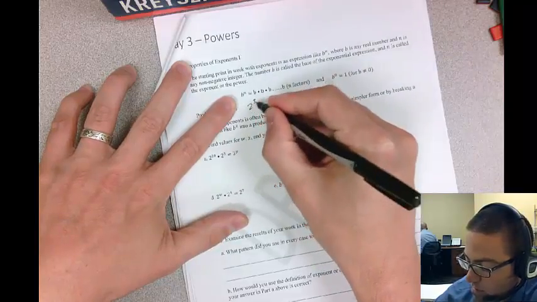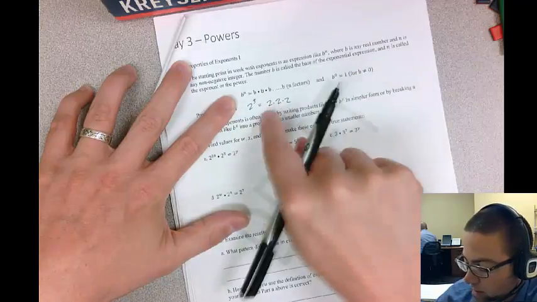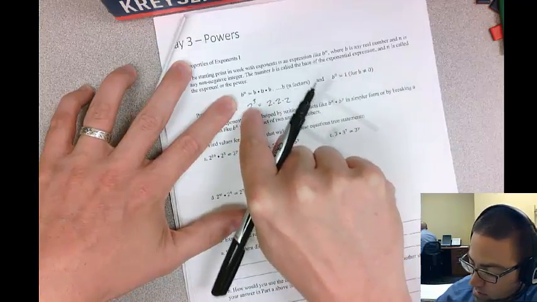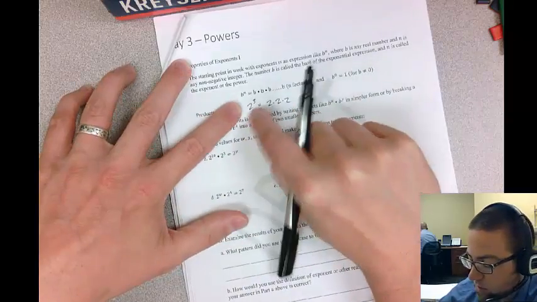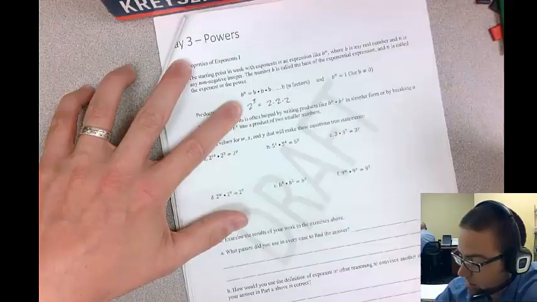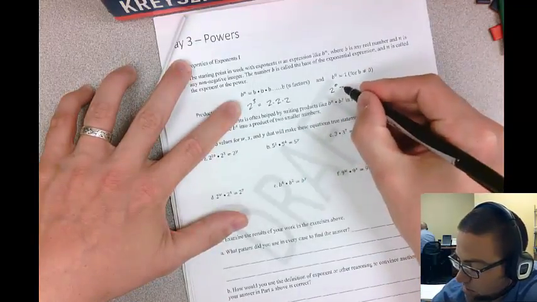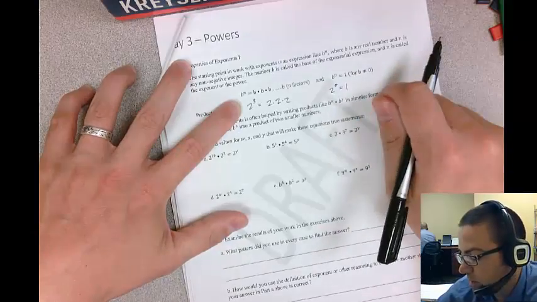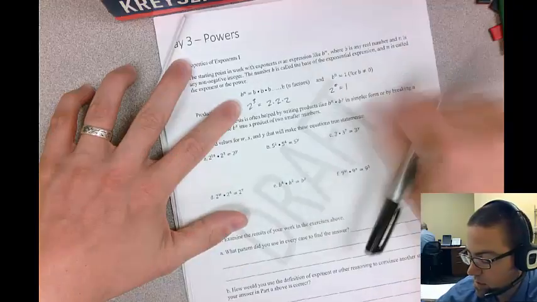So 2 to the 3rd power is equivalent to 2 times 2 times 2. So 3 times. And this is the number multiplied times itself 3 times is what that means right there. And if you have any number, so 2 to the 0 power is equal to 1. Okay, it's like you multiply it times itself no time, so it's just 1.